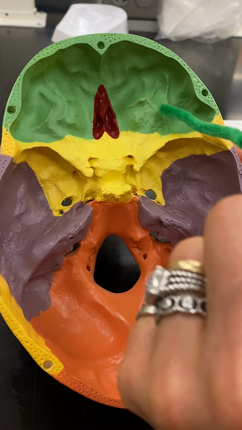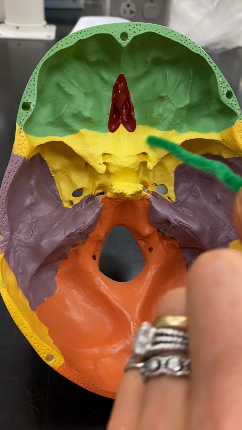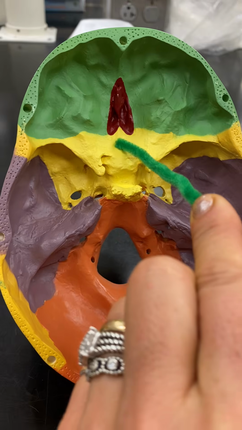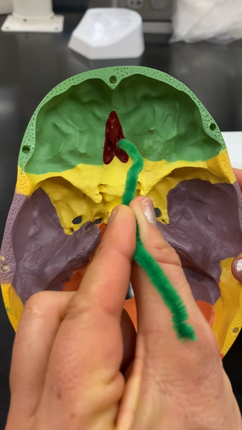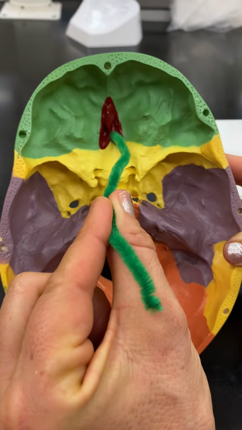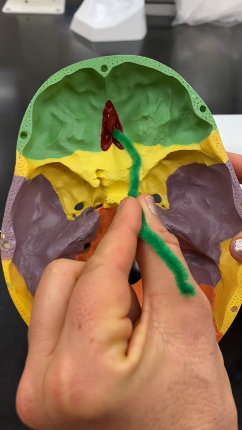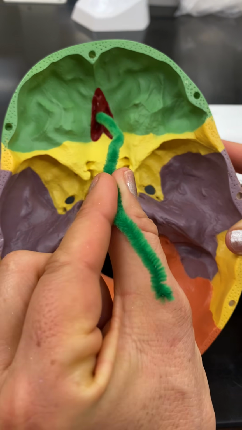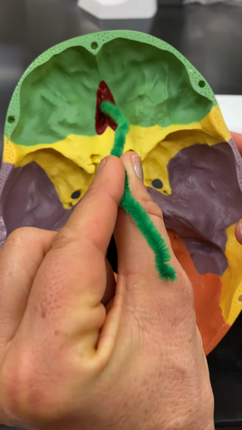So the anterior cranial fossa is made up of the frontal bone and part of the sphenoid bone. Actually, this is the lesser wing of the sphenoid bone. This part is the ethmoid bone, and these are the cribriform plates of the ethmoid bone. In a natural skull, they would have little holes through which the olfactory nerve, or olfactory axons, would travel. So cranial nerve 1 would travel through these openings. This little lip or projection in the midline is the crista galli.